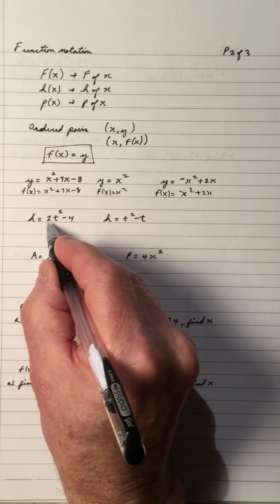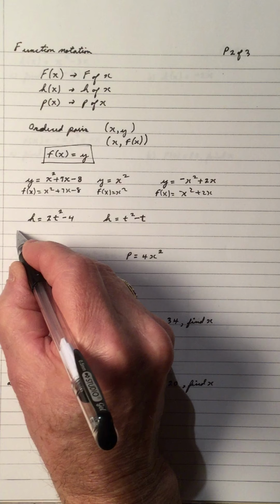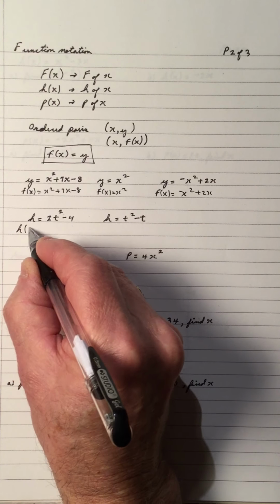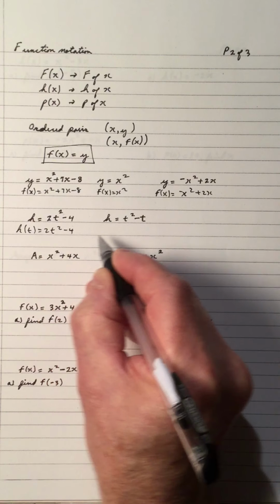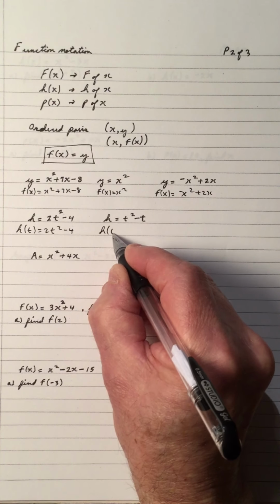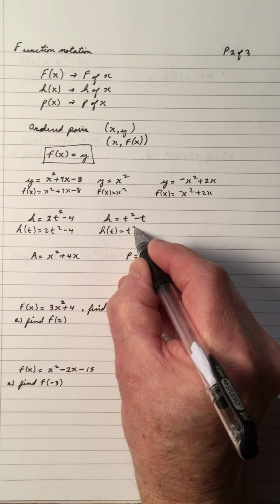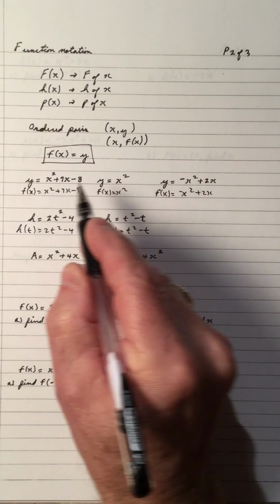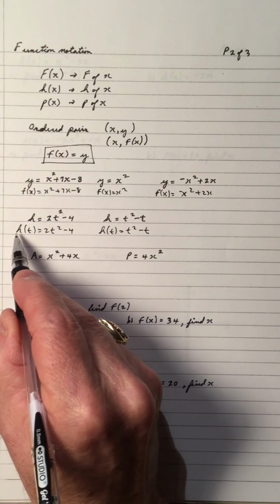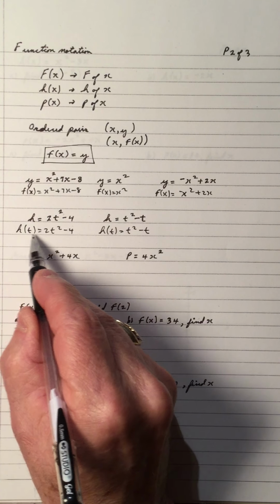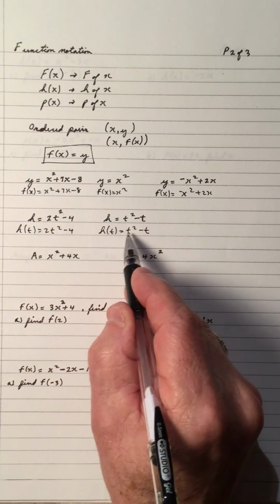And we have here h in terms of t, so we could have the h of t, 2t squared minus 4. The h of t is t squared minus t. So notice when we have the f of x, there are all x's here. When we have the h of t, then we have t's on the right side.